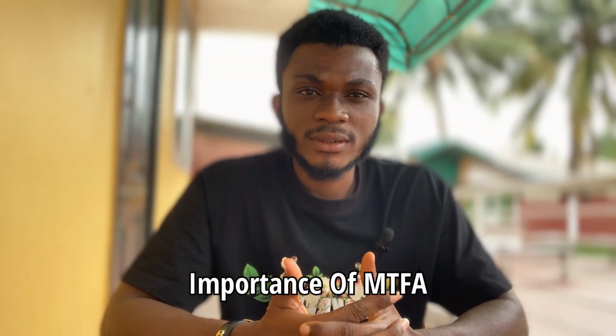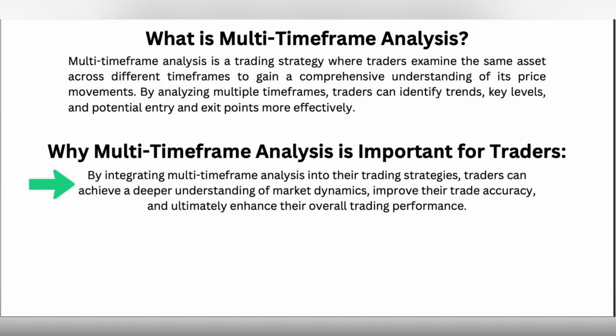What is the importance of multi-time frame analysis? Why is it important, or how is it useful for traders? By integrating multi-time frame analysis into your trading strategies, traders can achieve a deep understanding of the market dynamics, improve their trading accuracy, and ultimately enhance their overall trading performance. All of these things are big grammar. Sorry about that.